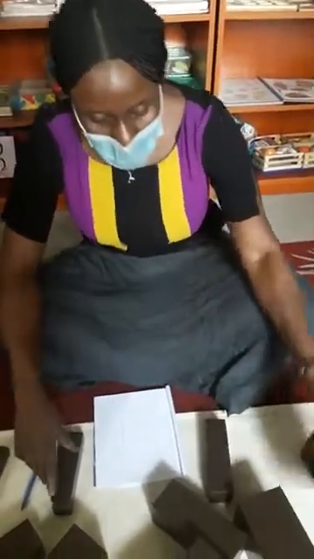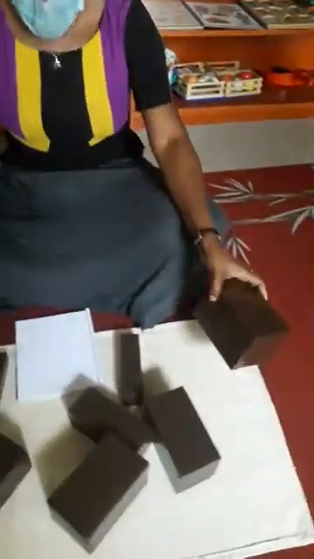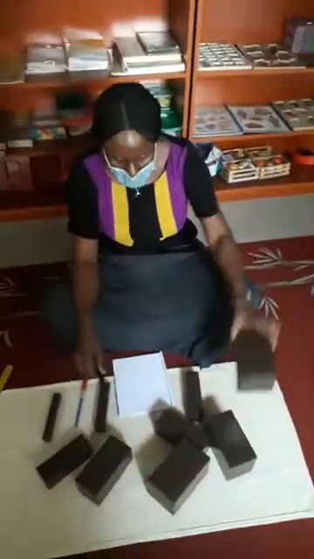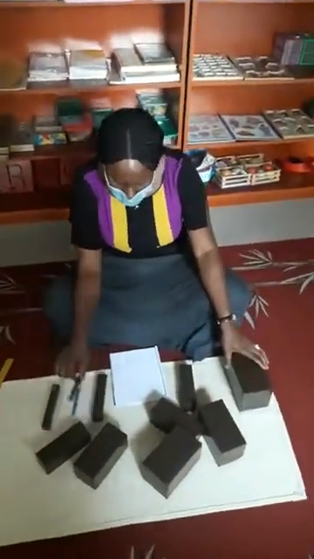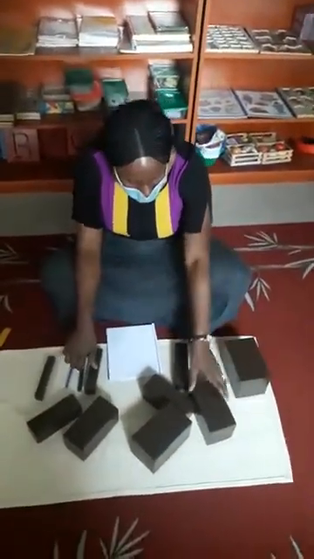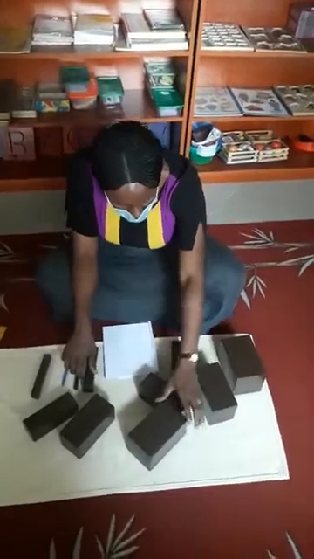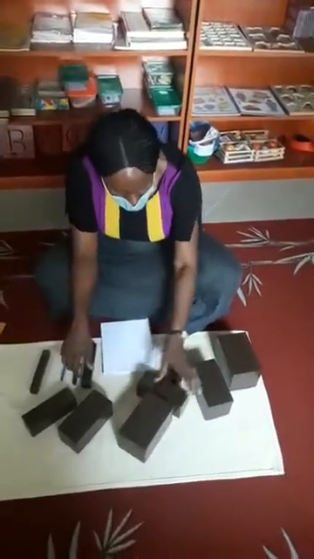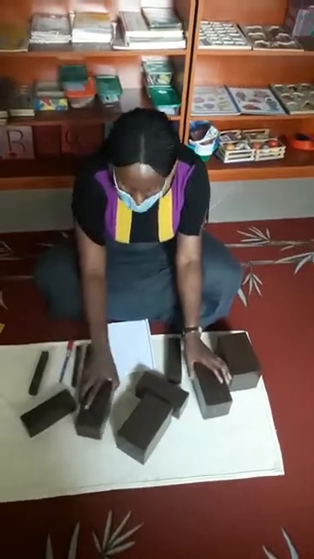Also, while teaching it, you could draw the child's attention to the difference in weight: heavy, light. So this is heavy, lighter, heavy, and so on and so forth.